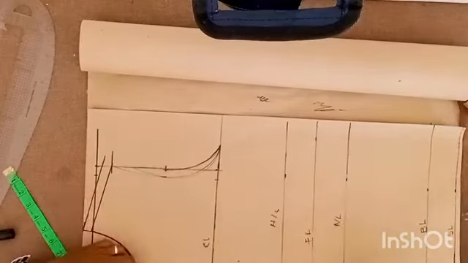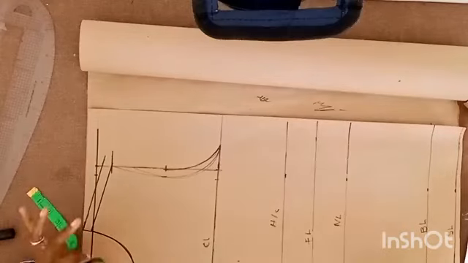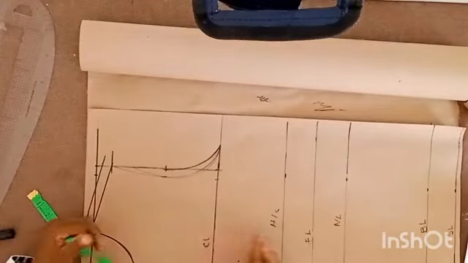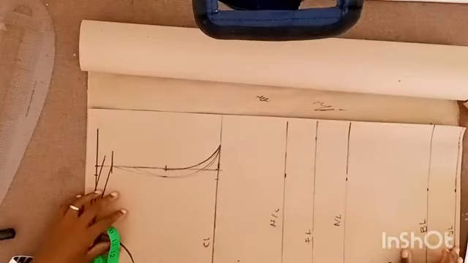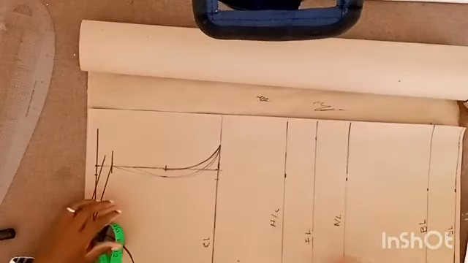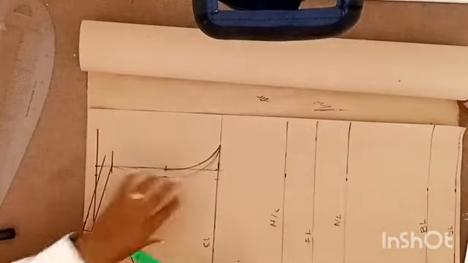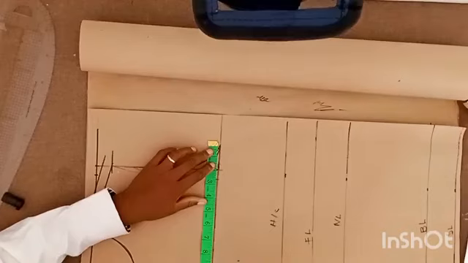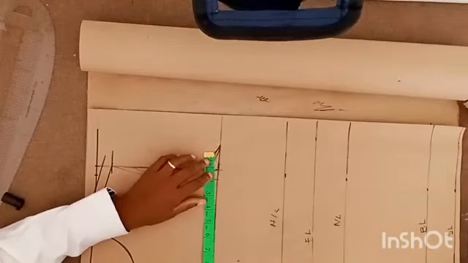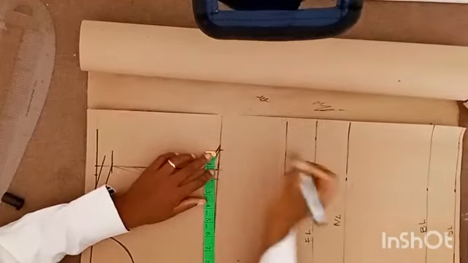So I have that line represented there, and it is on that line that the curve of the client starts from. It is also from that line that I'll be taking my dart allowance, which you will later see me do as the video progresses. The next thing I'm going to be doing is inputting my horizontal measurements, which are the measurements that have to do with the round of the client.